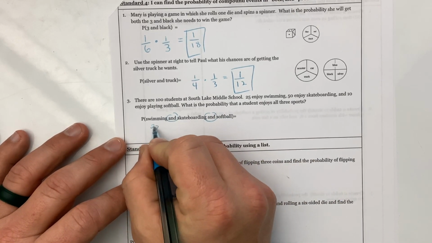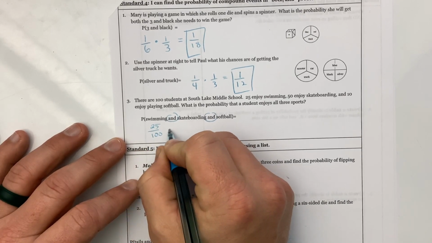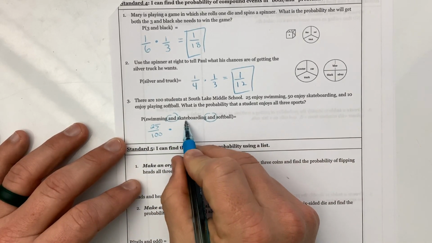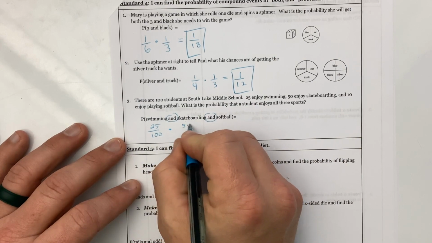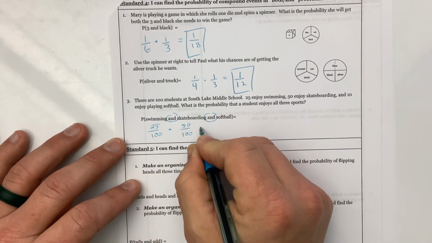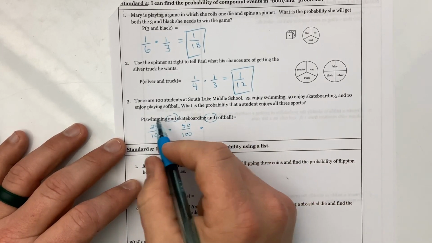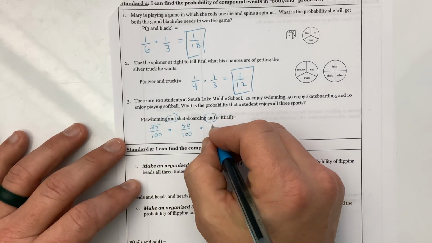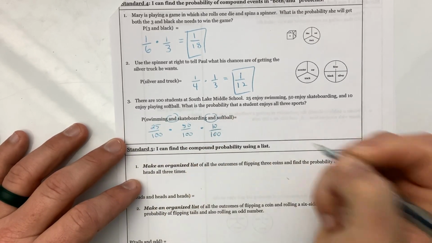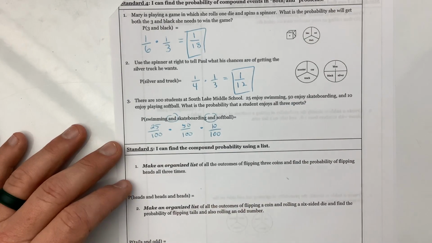Well, 25 out of 100. The probability they enjoy skateboarding is 50 out of 100. I'm going to multiply that by the probability that somebody enjoys playing softball, which is only 10 out of 100. Now I need to multiply all those things together.